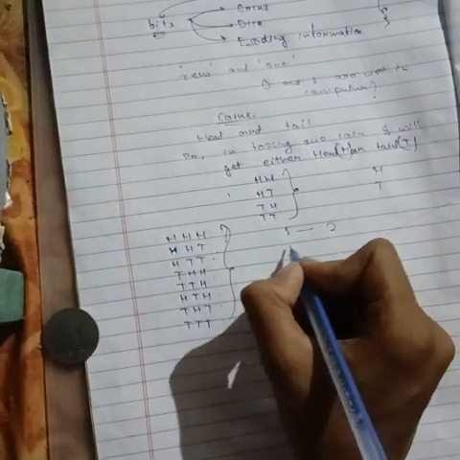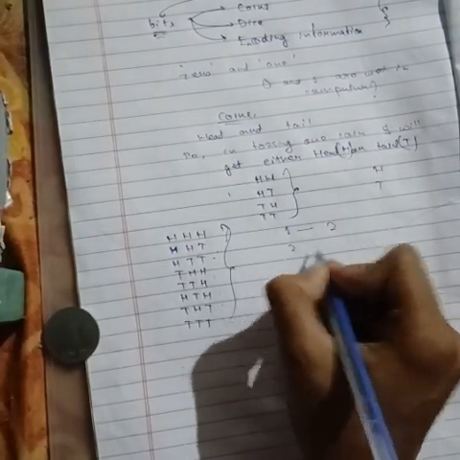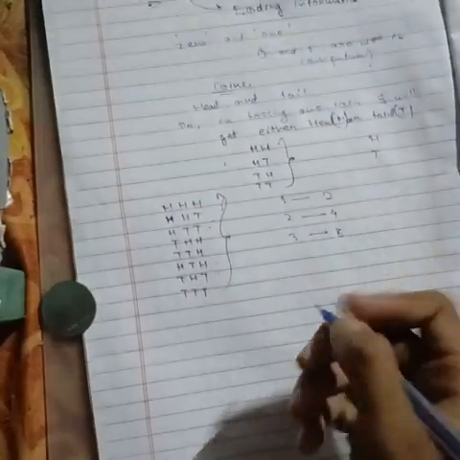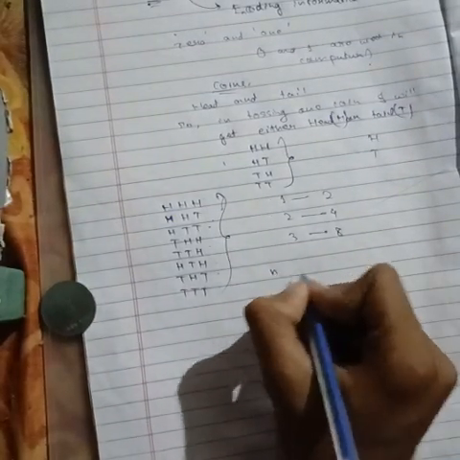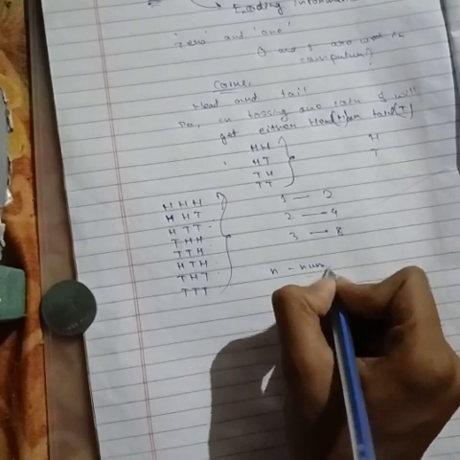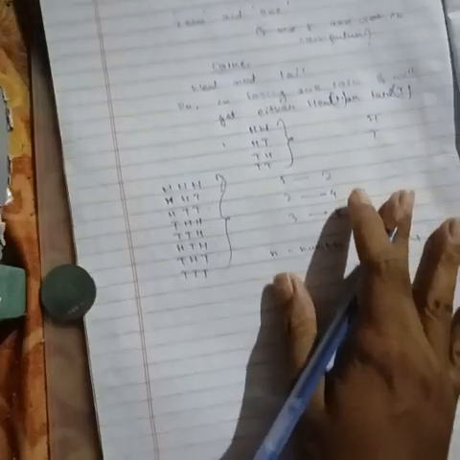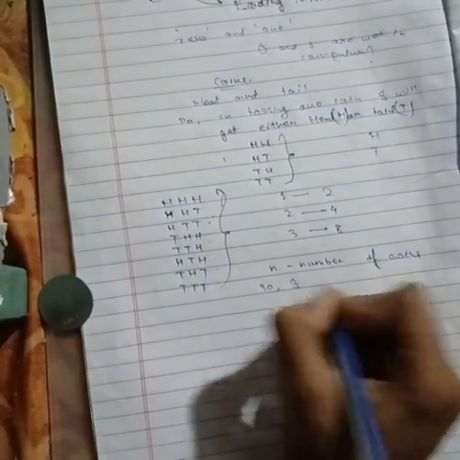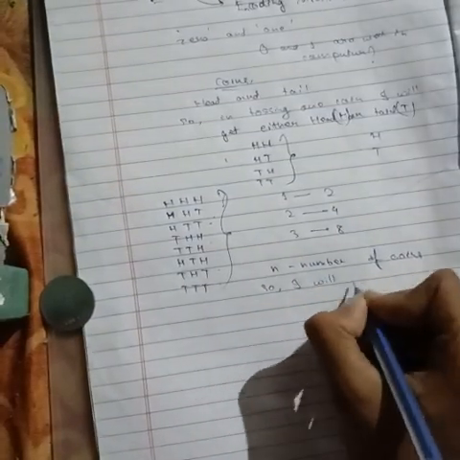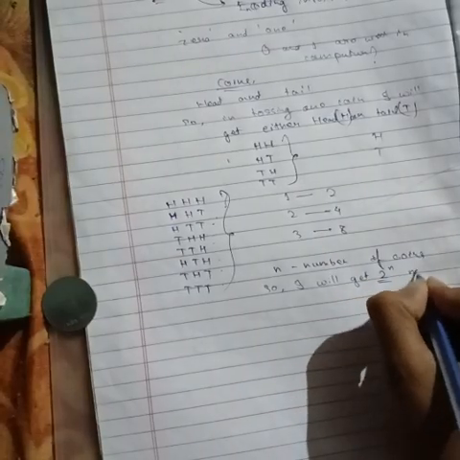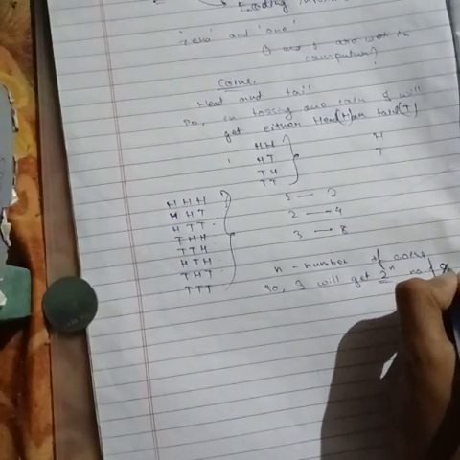In tossing two coins I will get 4 probable outcomes. In tossing 3 coins I will get 8 probable outcomes. So if I toss n number of coins, I will get 2 to the power n number of outcomes, isn't it?